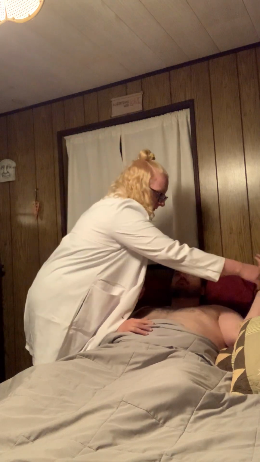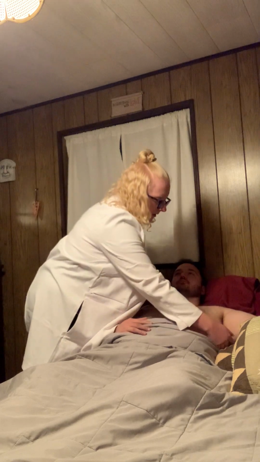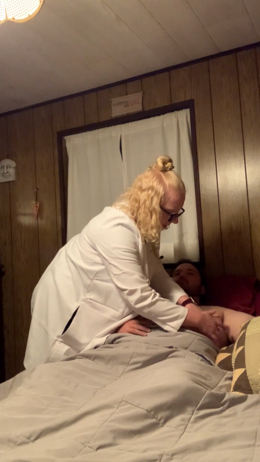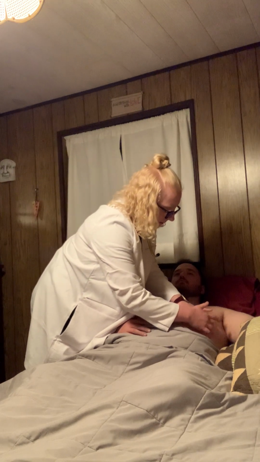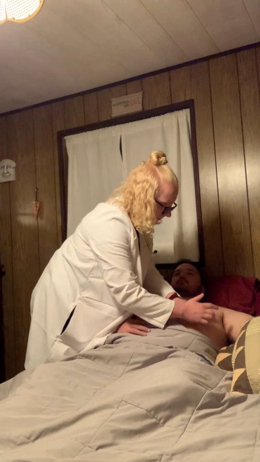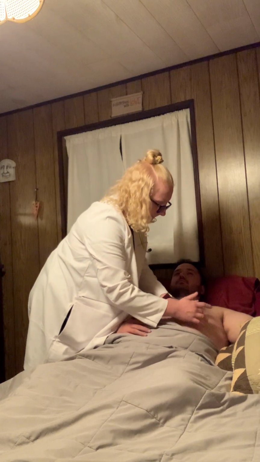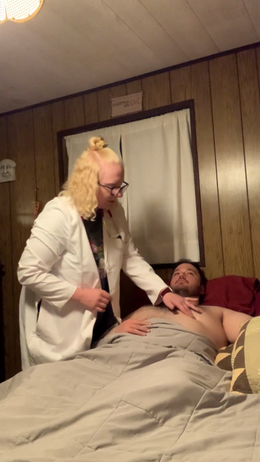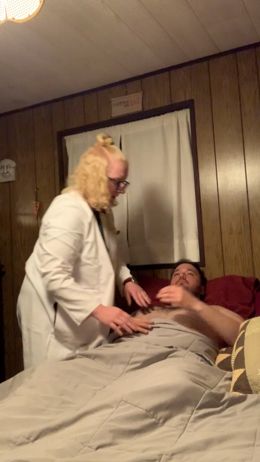Move your arm to the side for me. From the mid-axillary line, looking for a point of dullness. So right there is the point of maximal impulse. Go ahead and put your arm back.